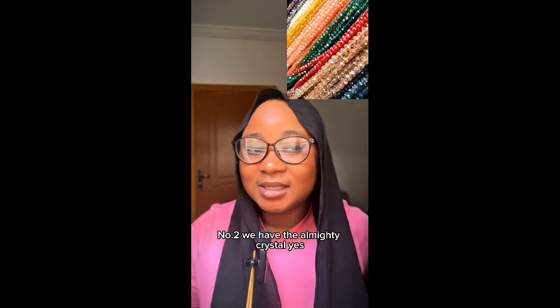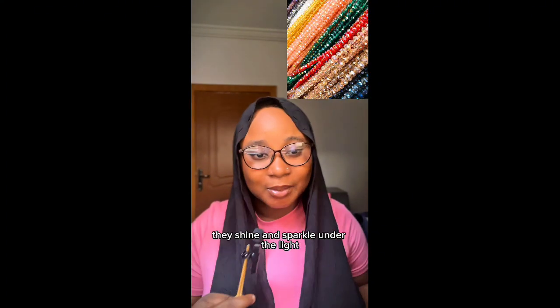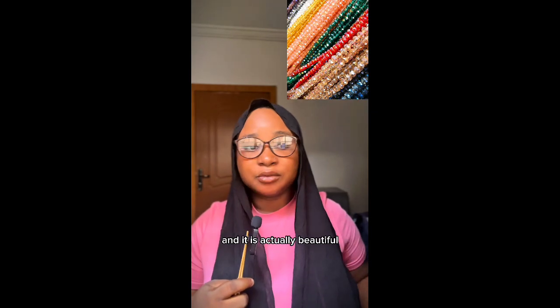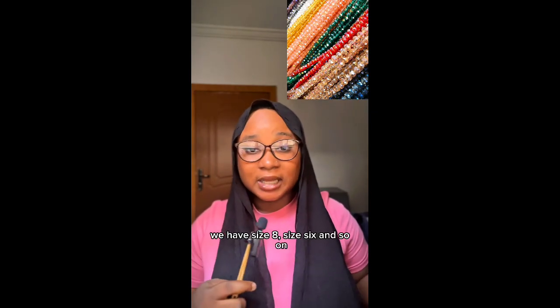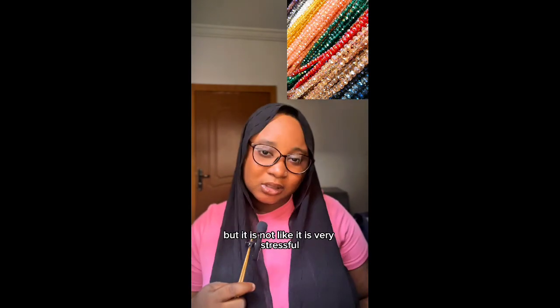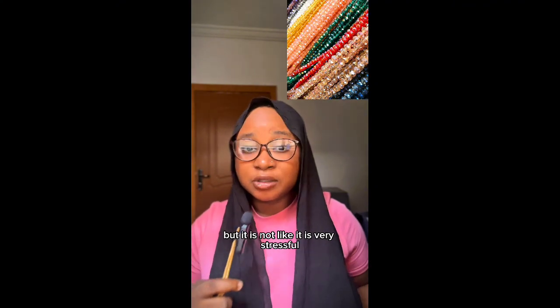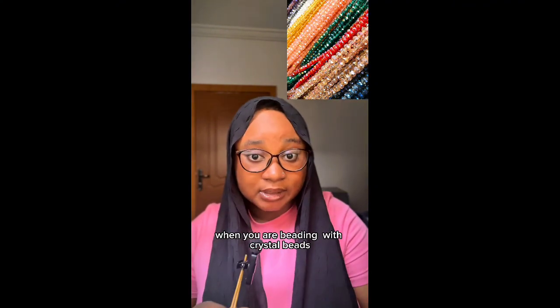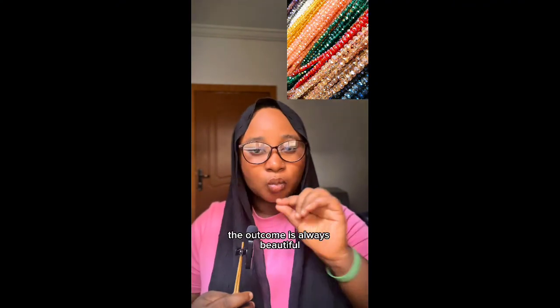But we have the almighty crystal. Yes, it shines and sparkles under the light, and it is actually beautiful. Crystal beads come in different sizes. We have size 8, size 6, and so on. It is a bit stressful when you are beading with crystal beads, but when you are done, the outcome is always beautiful.